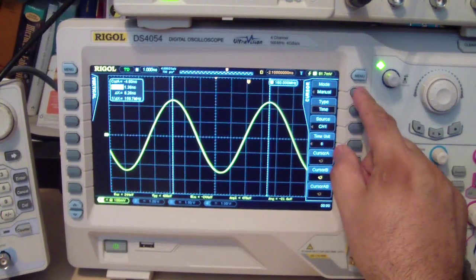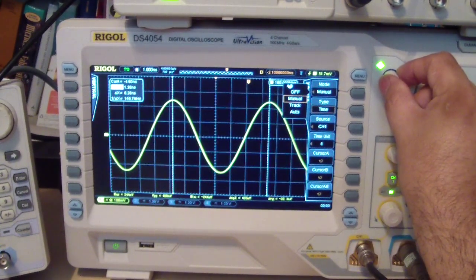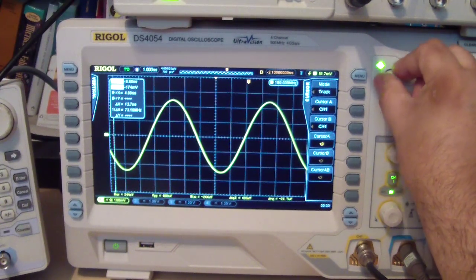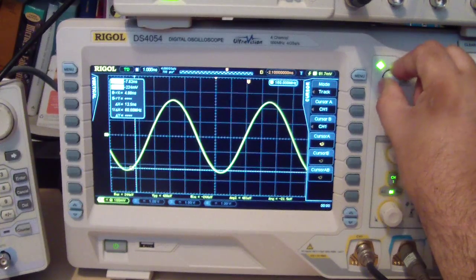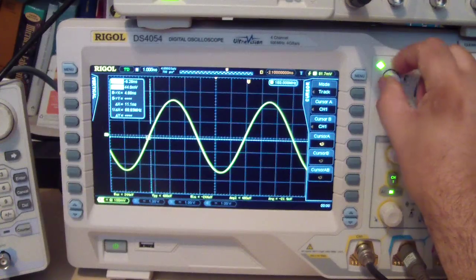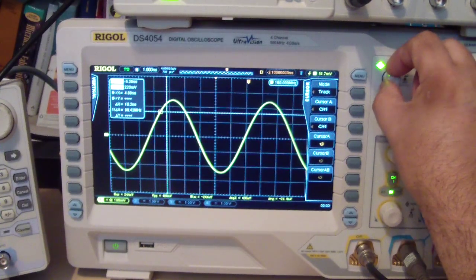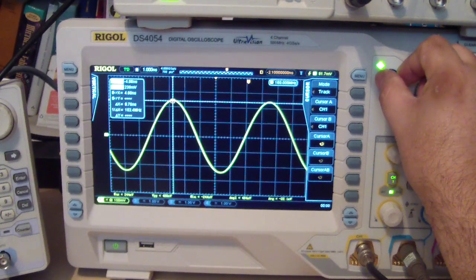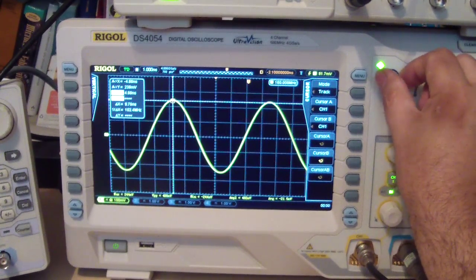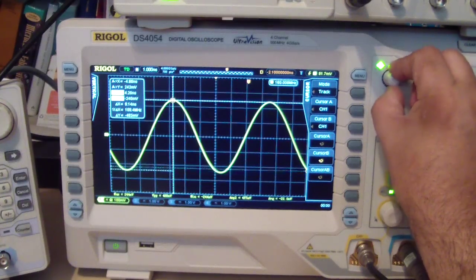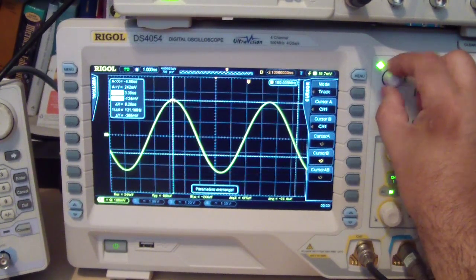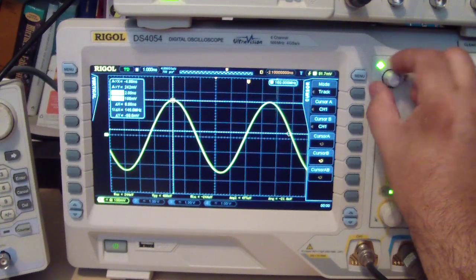Let's try the track. Okay, so in the tracking, I believe you can do the same thing. You can, however, in this case it's tracking your waveform. So I press it again, and I should get a second cursor.